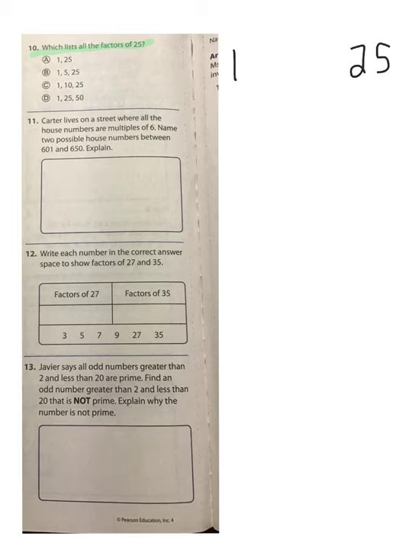even, so 2 will not be a factor. 3 will not be a factor because 2 plus 5 is 7, and 3 is not a multiple of 7. 4 is not a factor, but I know that 5 times 5 is 25, so I have 5 as a factor. There are no other factors of 25. So my answer is B. 1, 5, and 25.